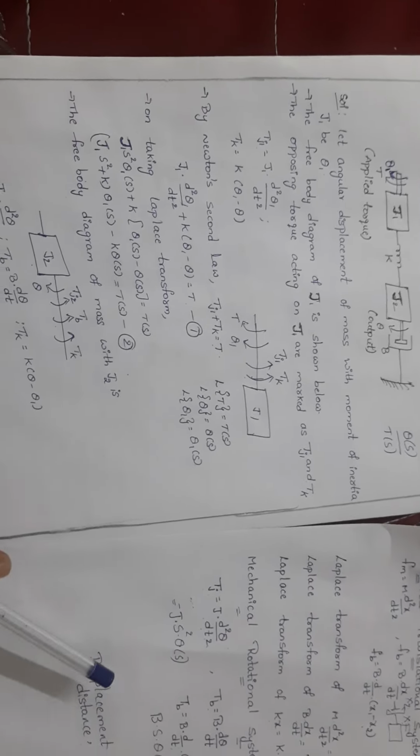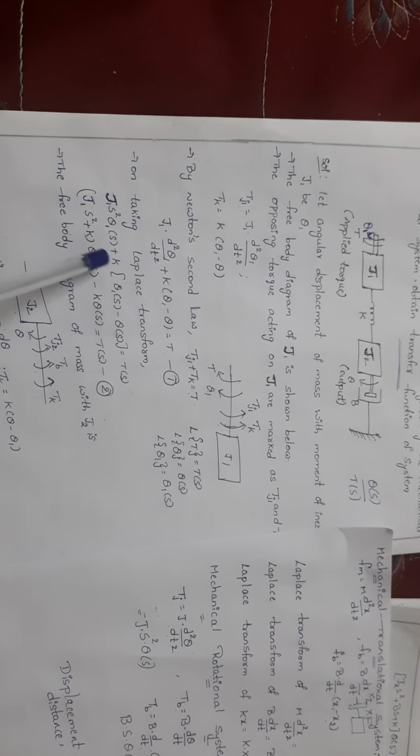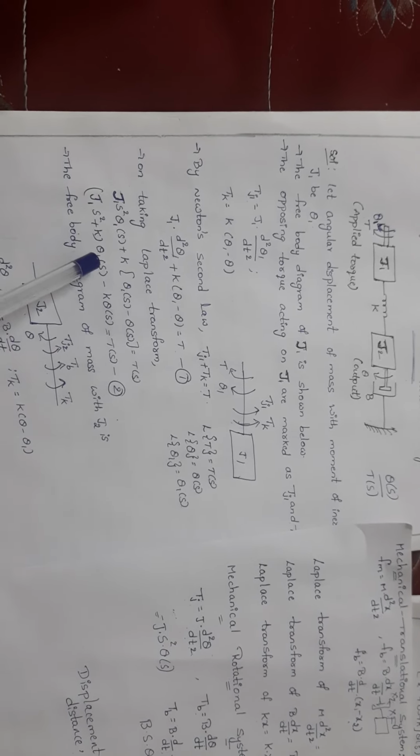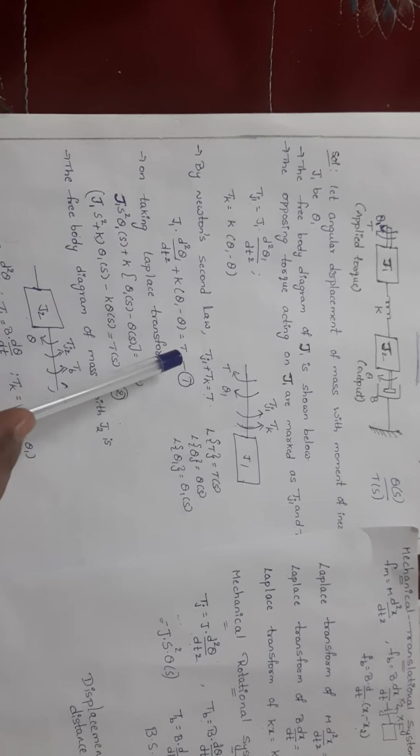So take the Laplace transform. What we discussed previously, the Laplace transform is J1 into s square into theta 1 of s, plus K into theta 1 of s minus theta of s, equals T of s. So here you can collect the terms for theta 1 of s and theta of s, equals T of s, right? This is the equation you should mention.